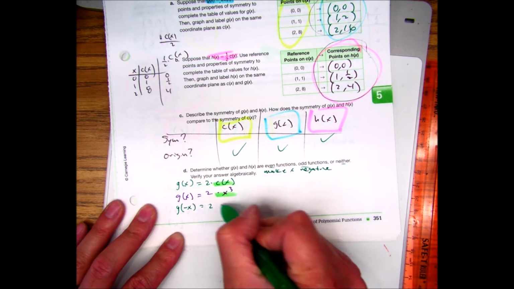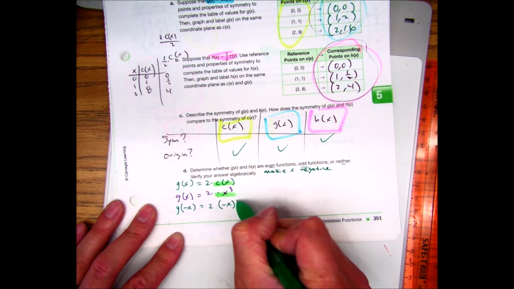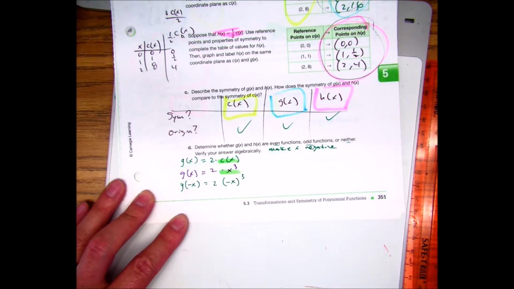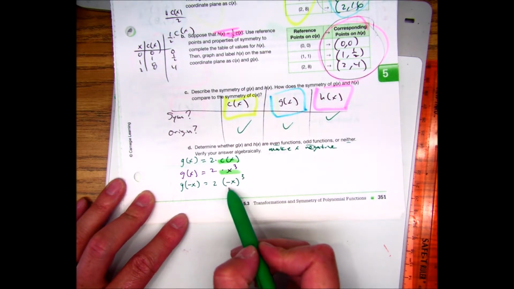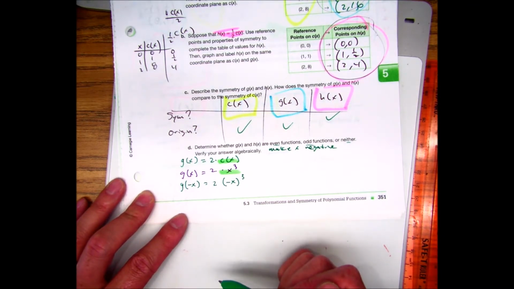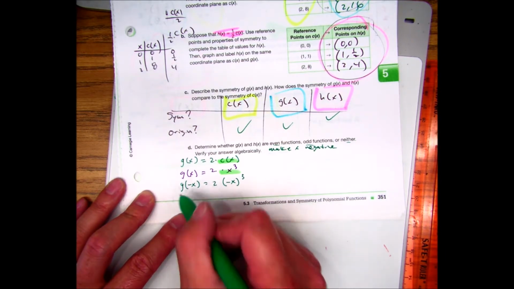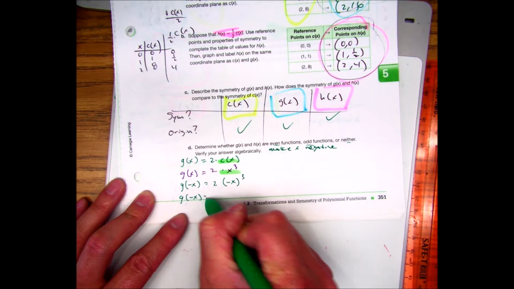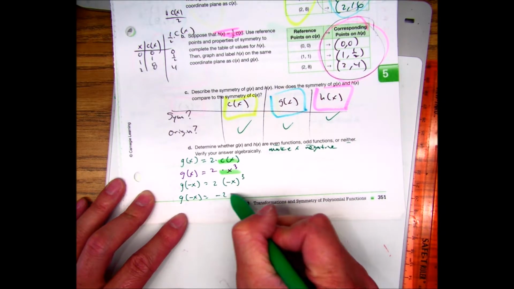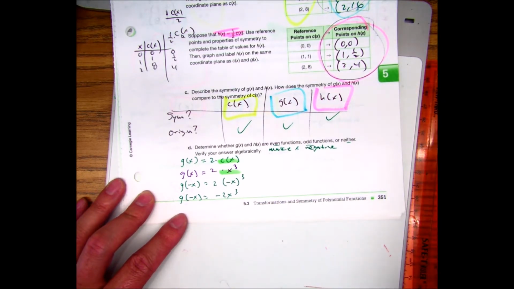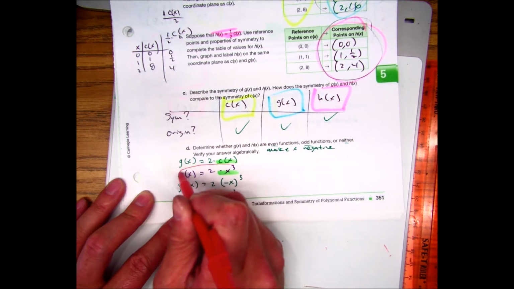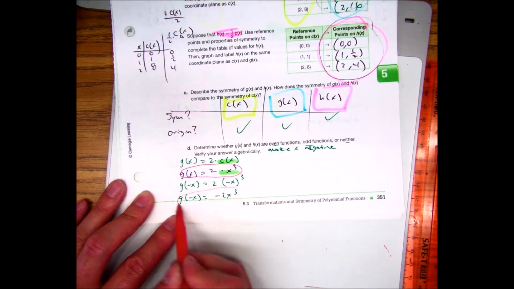Every x value we're going to make negative. Class, what's negative x to the third power? Negative x to the third times 2 is what? Negative 2x cubed.